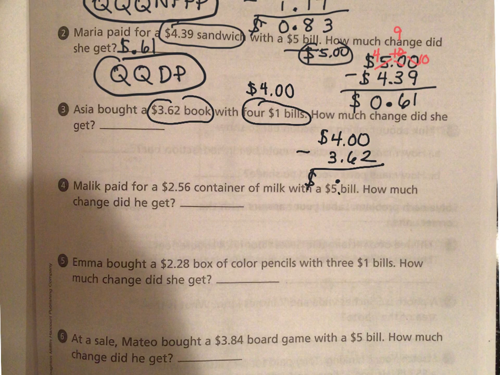Same thing, when you have those two zeros, you need to go all the way over to the 4, make it a 3, then make a 10, then make a 9, then make a 10. You're going to get really good at that today. Okay? And you're ready to subtract. 10 take away 2 is 8.